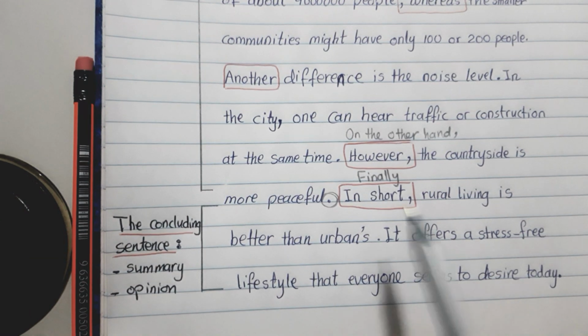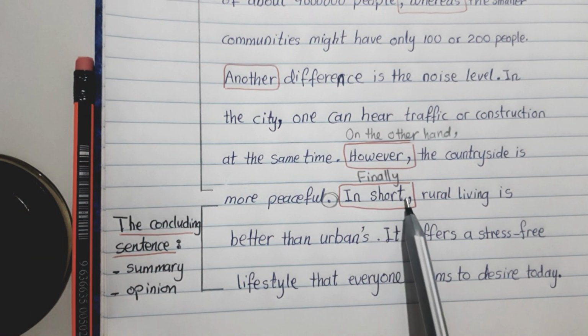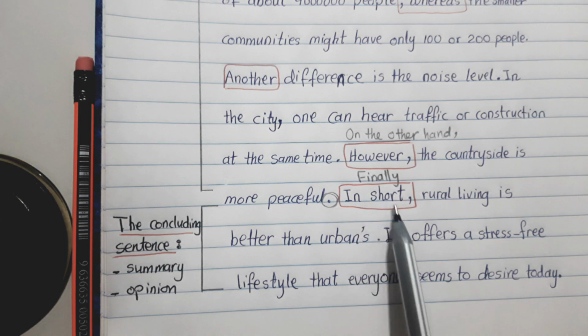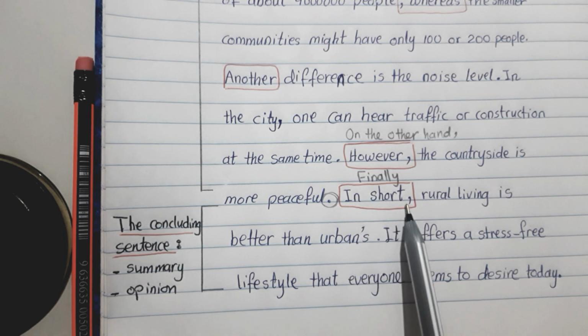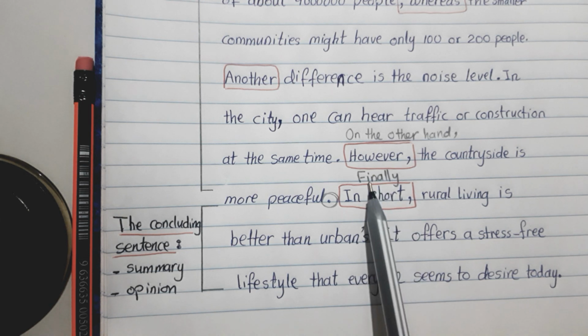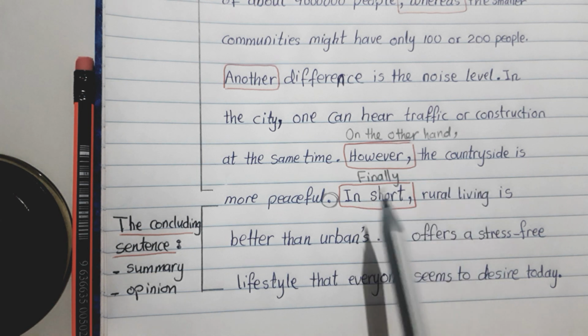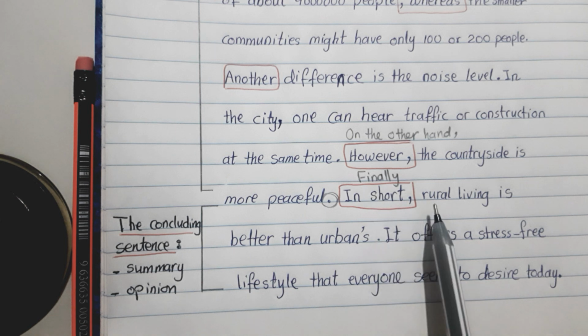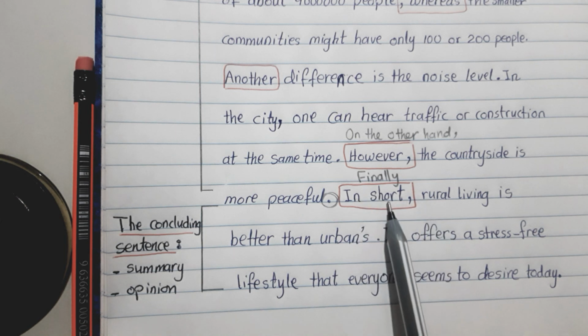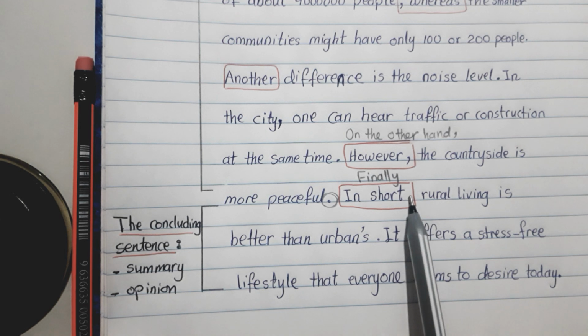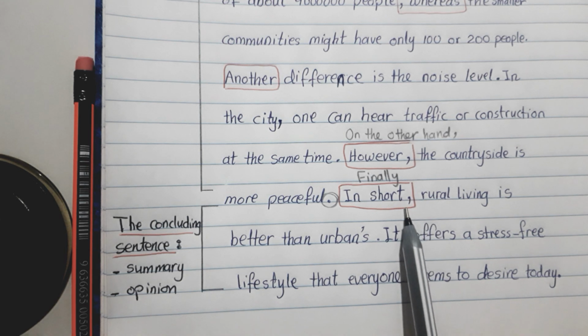Right. In short, what is this? When you say in short, or when you say finally, or when you say to sum up, okay? Or when you say in conclusion, all right? All those words tell the reader that I am done here. I'm going to finish. So, in short or finally, remember that there is a comma after them.